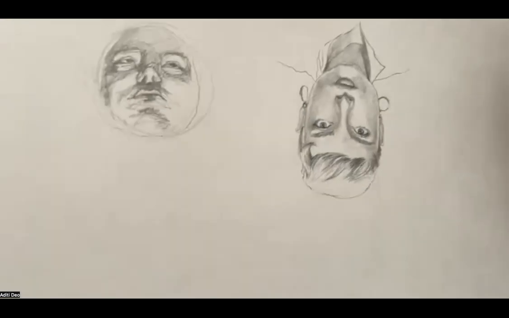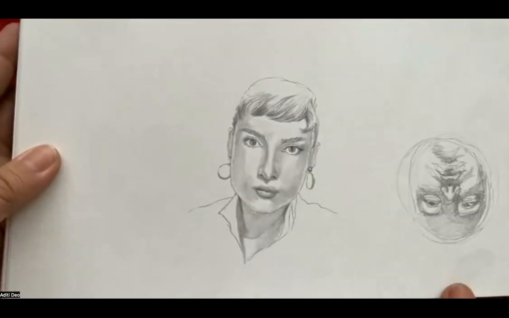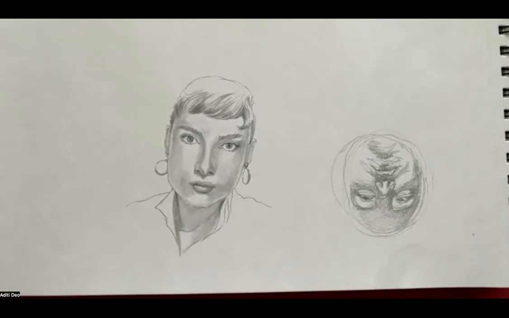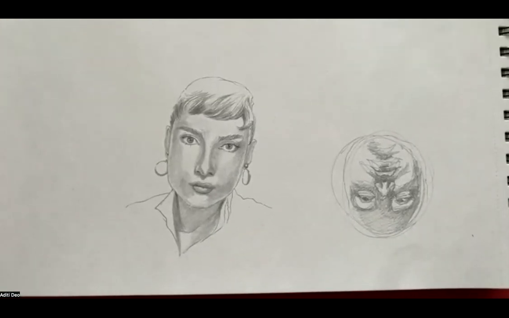Oh my God. Oh no. Wow, she looks like a combination of Audrey Hepburn and Sophia Loren. Awesome. Oh no. Mine, I'm not even looking at it. You tell me. Mine is looking like Amber Heard if she got plastic surgery.